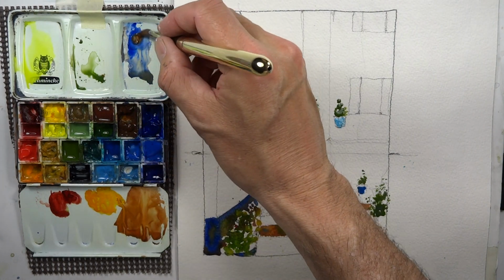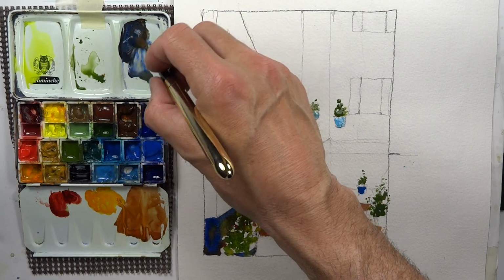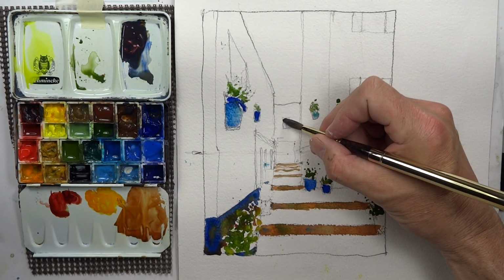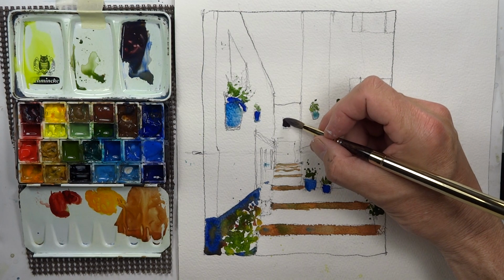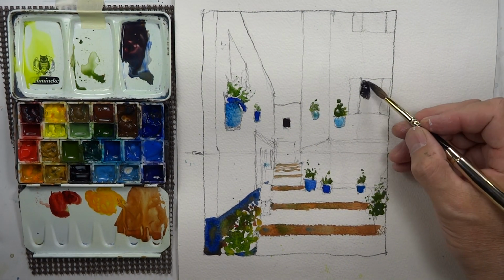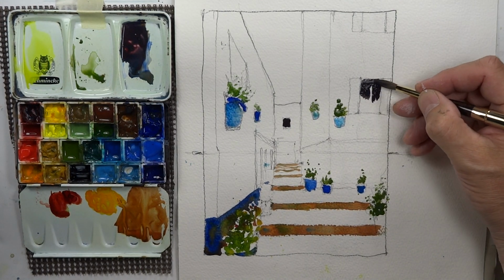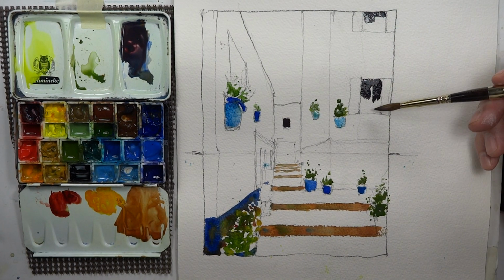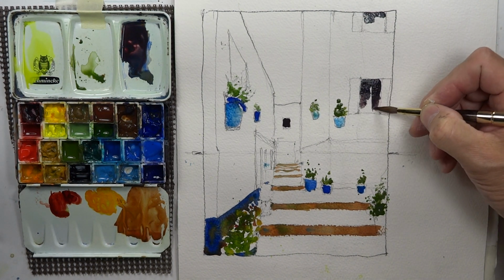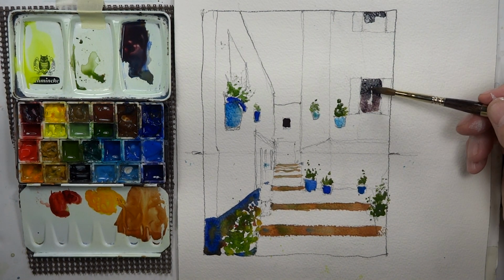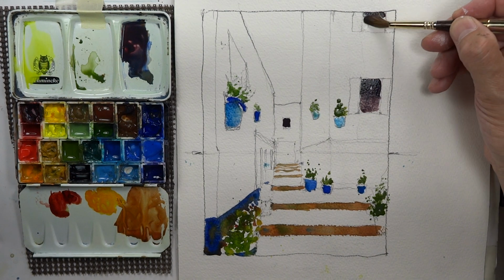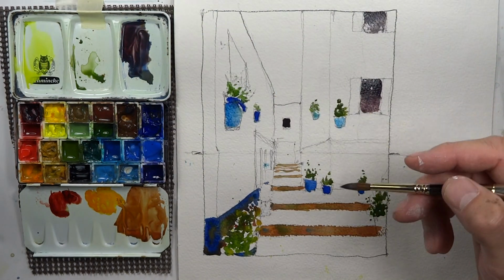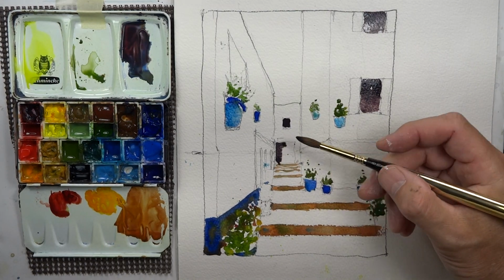And we're going to do some darks here. When you mix darks, you can always go with your burnt umber, French ultramarine blue, and a little bit of alizarin crimson, and that makes a great dark. So I'm going to make a window over here. We'll make that a dark there. Maybe over here we'll do the same thing. We'll make a dark for the window. Okay, here's a dark, some shadow.